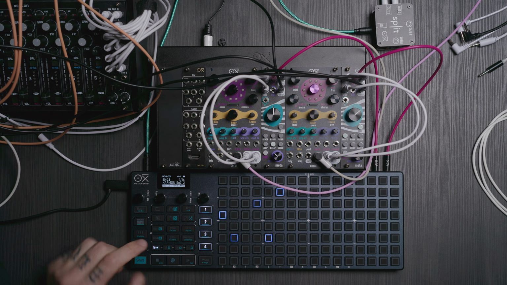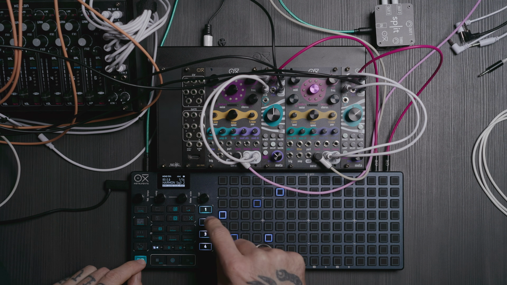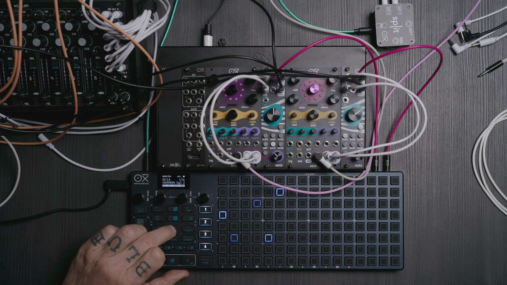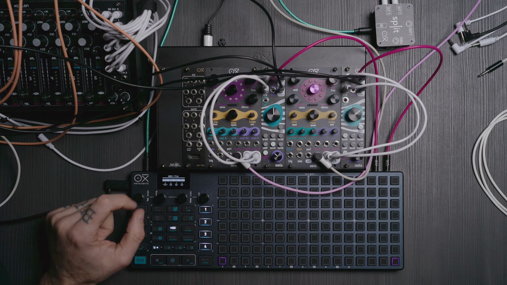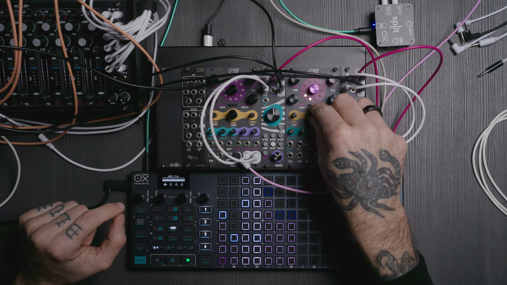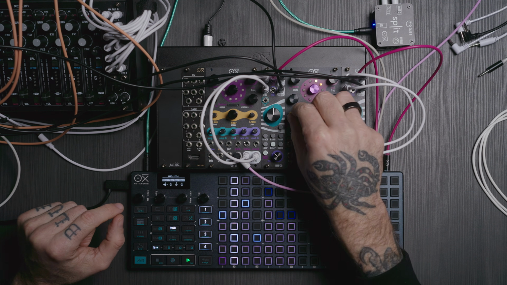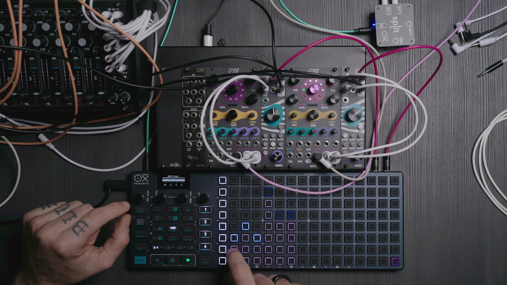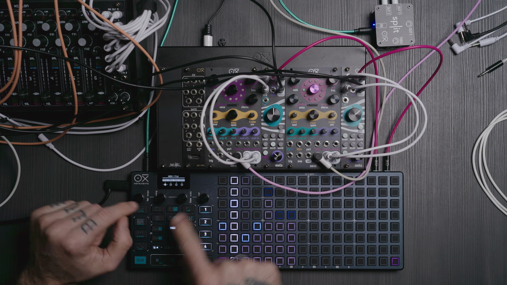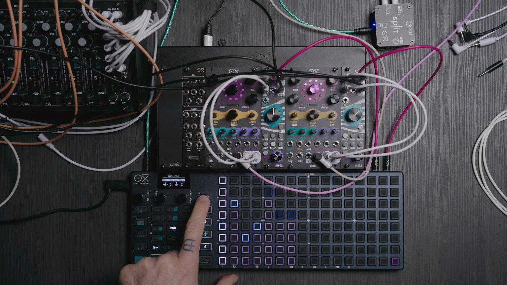Let's now add some modulation to the filter. Again, let me check that on track 2 I selected Choral, yes. Then I go on the modulation lane and I activate the frequency. Let's modulate the arm.